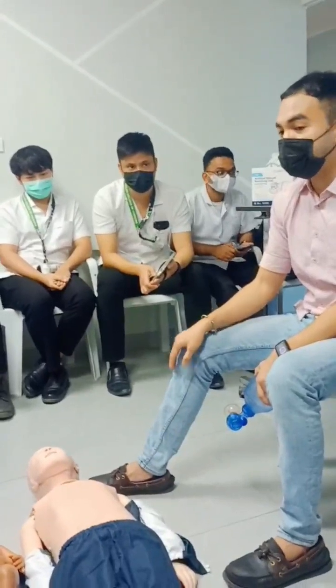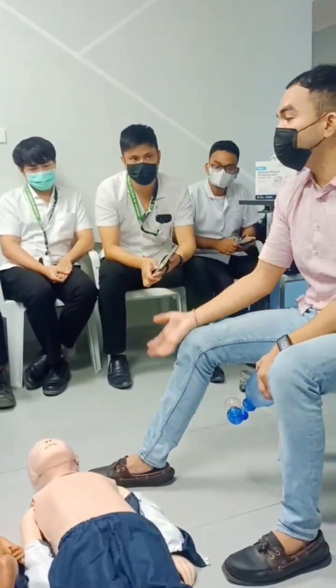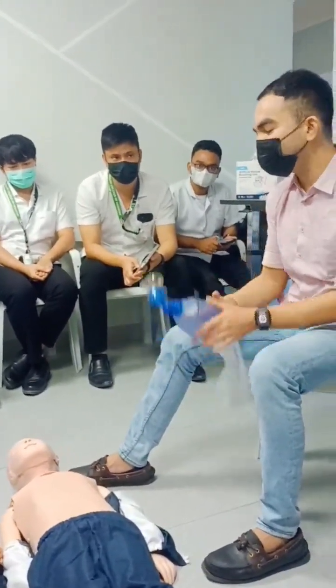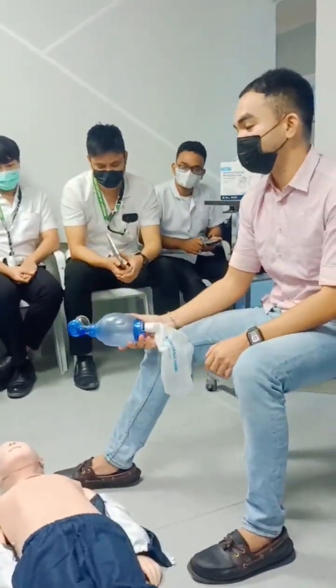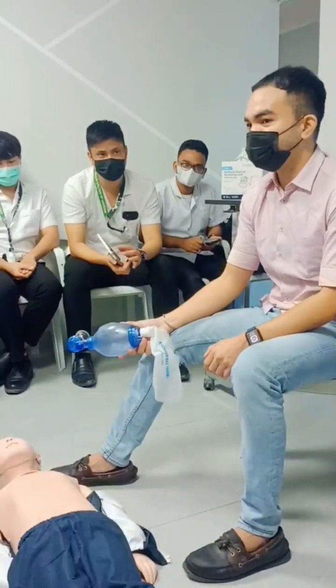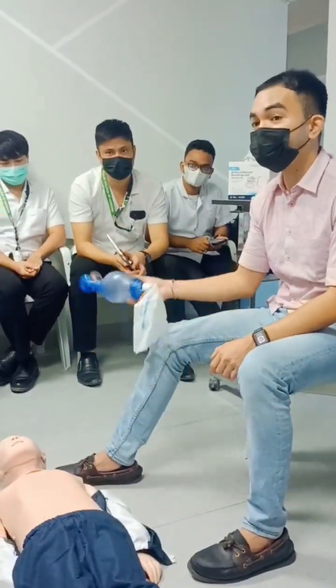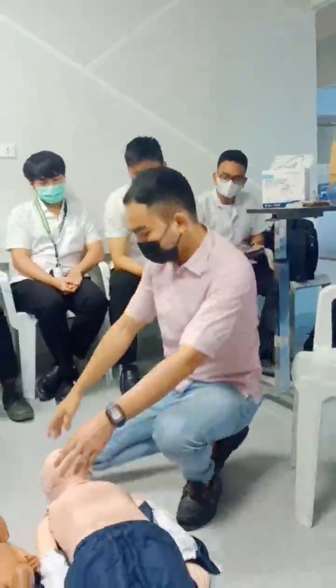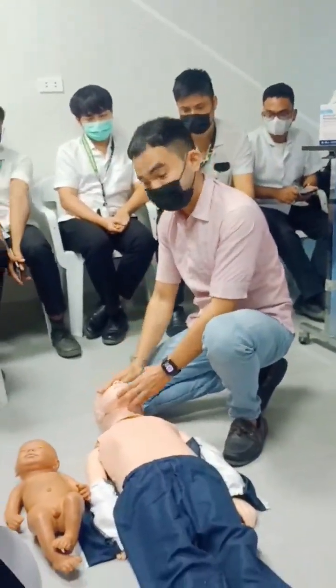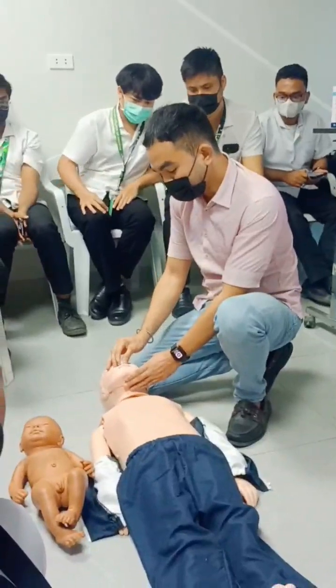That's hands-only CPR. But if you know the patient, for example a family member, especially since we don't bring the bag with us every day, then you don't have a choice, right? You should do mouth-to-mouth resuscitation. So how do you do mouth-to-mouth resuscitation? I'm not going to demonstrate it. So again, head tilt, chin lift. Head tilt, chin lift. Cover the nose.